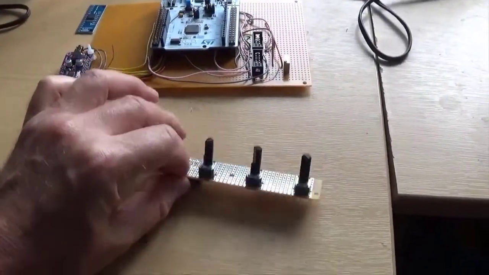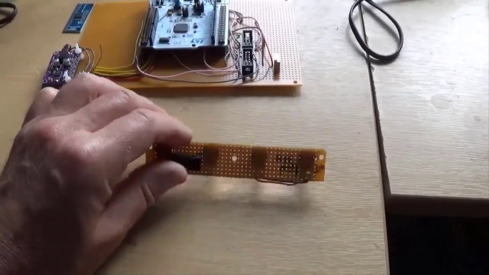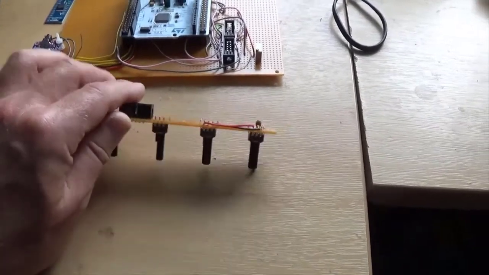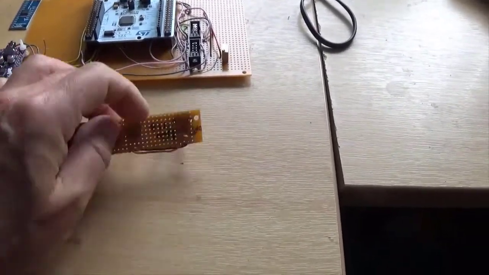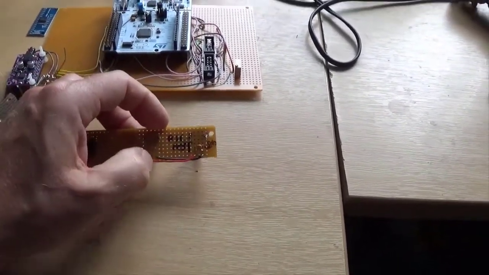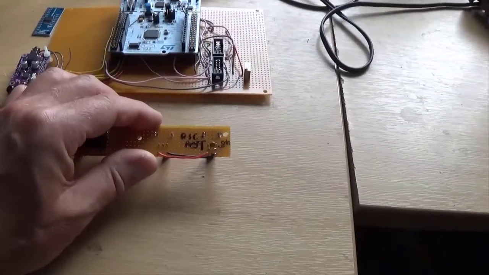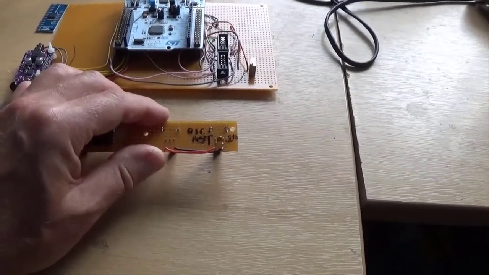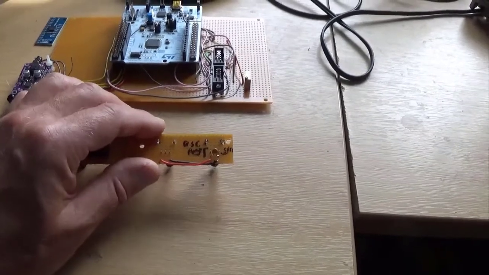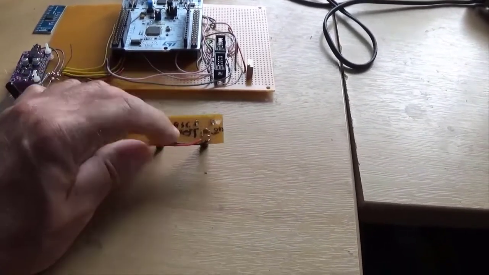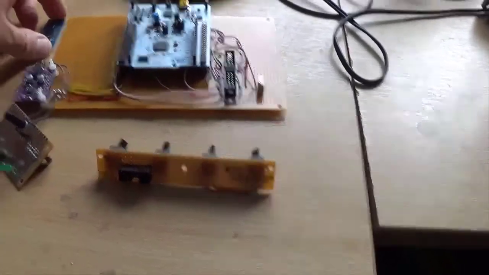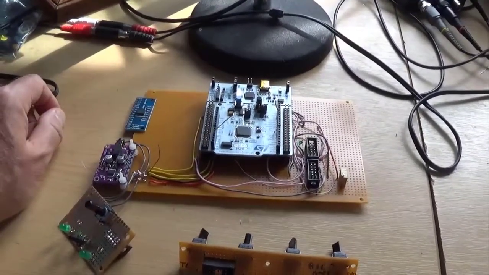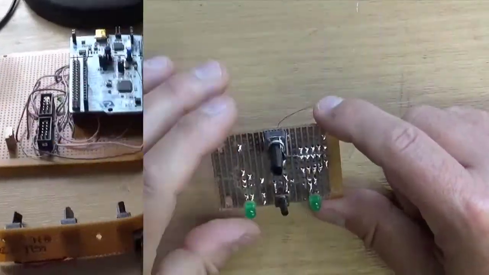So here are the 2 oscillator control boards, and I've made a start on wiring up, and I'm going to spare you the soldering, so I'll just have the odd update on the wiring and come back when we're all wired up and ready to try and read some pots.